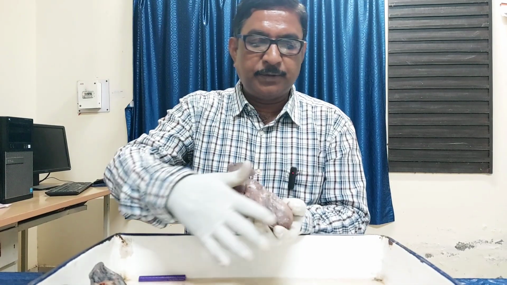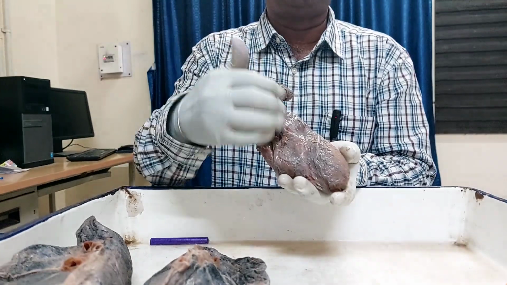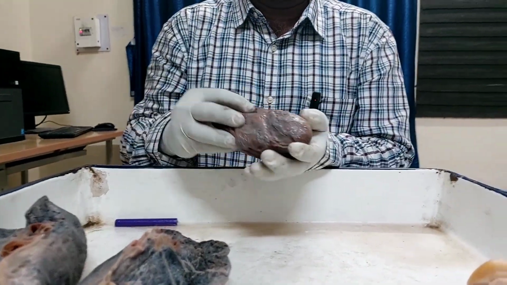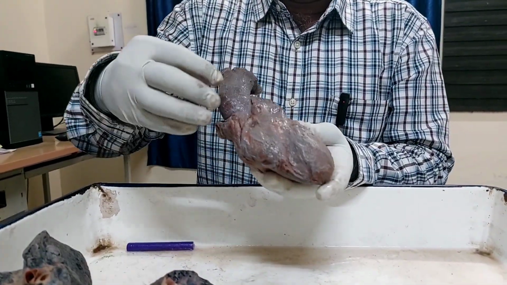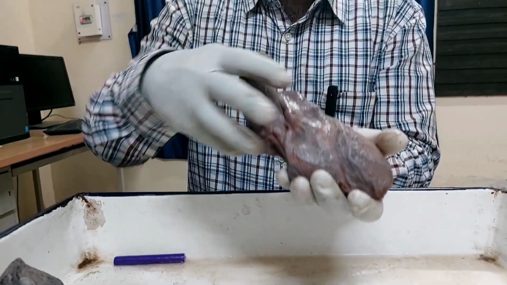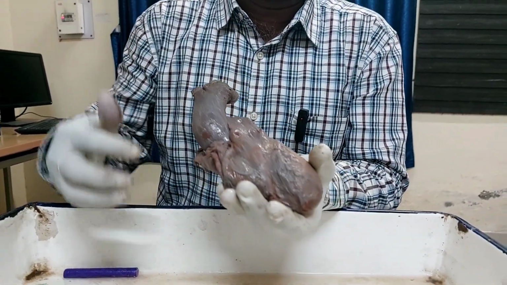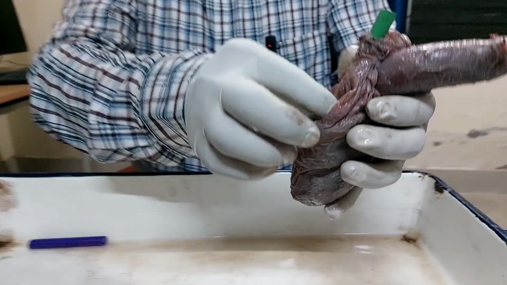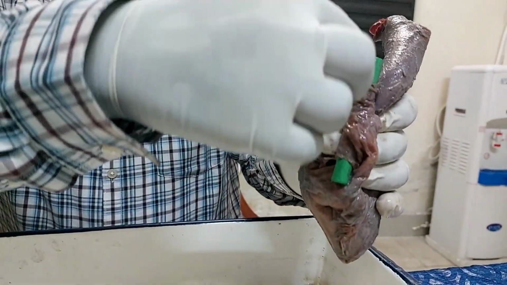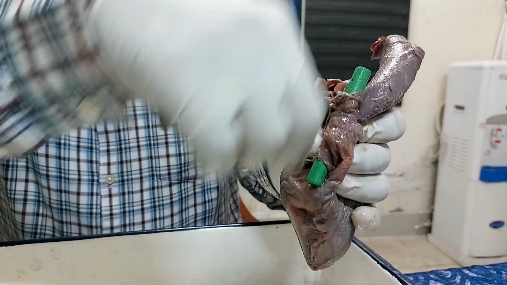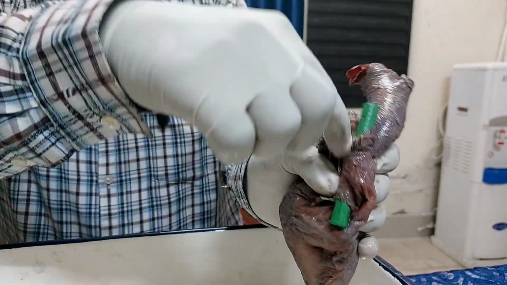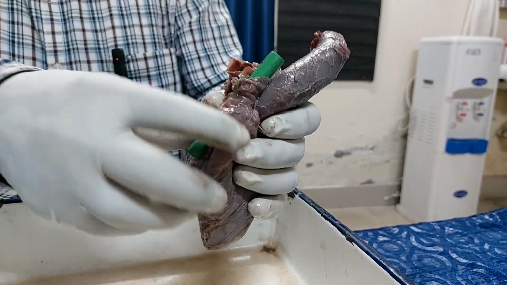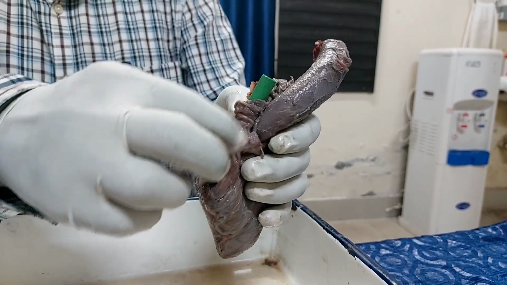Then what are the surfaces and what are the borders and what are the grooves in the heart? Very frequently asked. And I am holding the viscera like this. This is one important venous opening. Can you see the superior vena cava opening? This is the inferior vena cava opening. They are continuous and it is passing through the right atrium of the heart. So this is the right atrium actually.